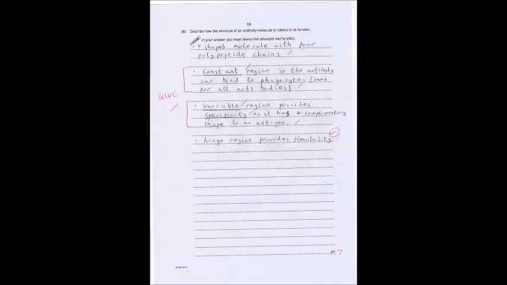Name the type of cell that produces antibodies. Plasma cells. Now, you might be allowed B lymphocyte, but B lymphocytes will change into plasma cells which secrete antibodies. And the other big question, which I didn't even need half the page for: describe how the structure of an antibody molecule is related to its function.